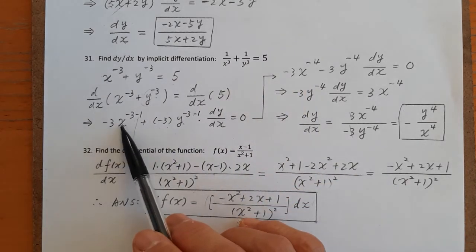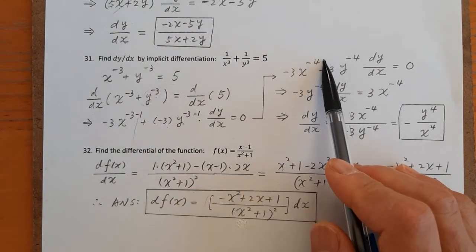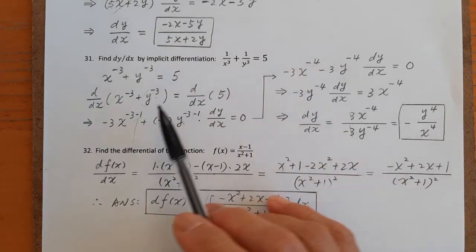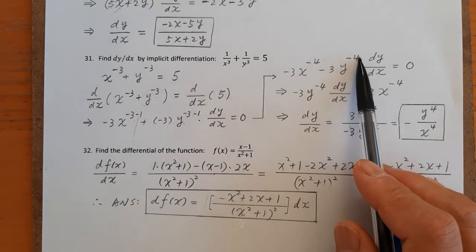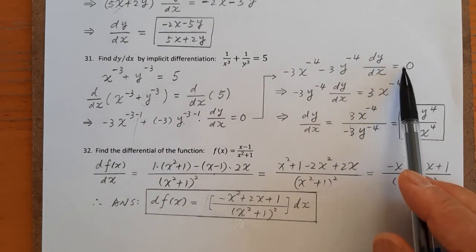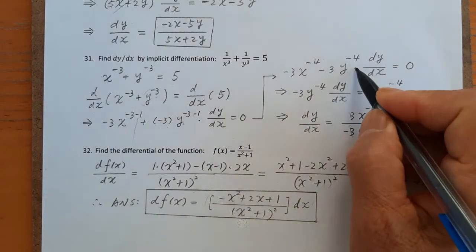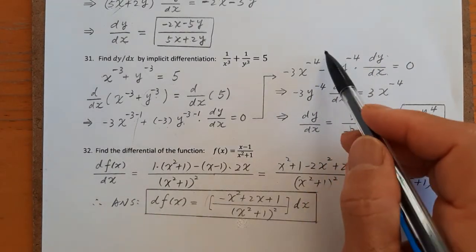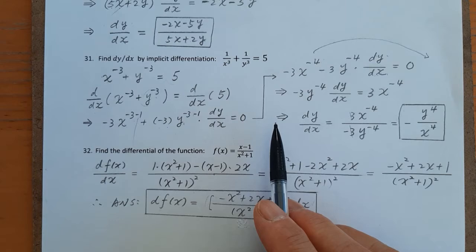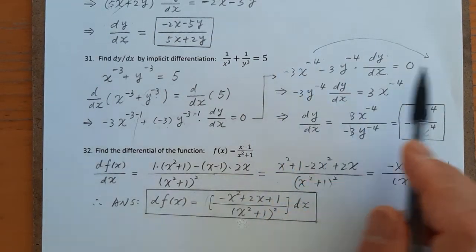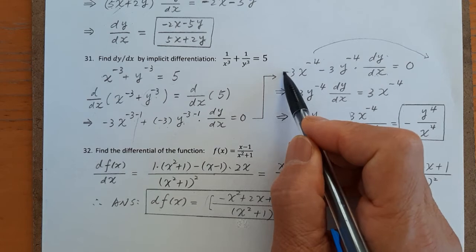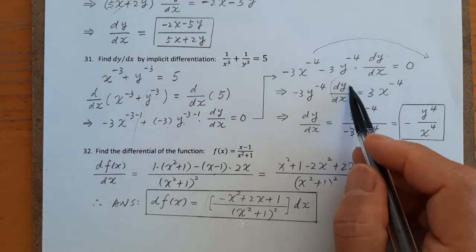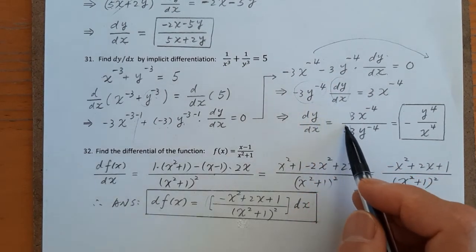Then negative 3x, negative 3 minus 1 is negative 4. And then positive times negative is negative 3 y to the power negative 3 minus 1, which is negative 4, times dy over dx, equals 0. Then solve for dy over dx. So move this term to the right side, or you add this term on both sides, so it becomes plus 3x to the power negative 4. Then to solve for dy over dx, divide both sides by this.